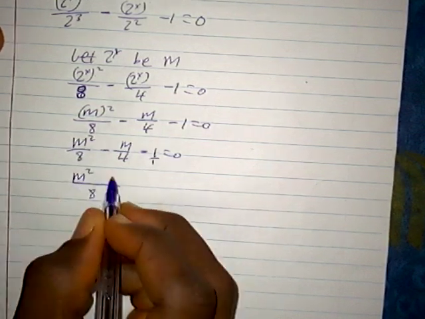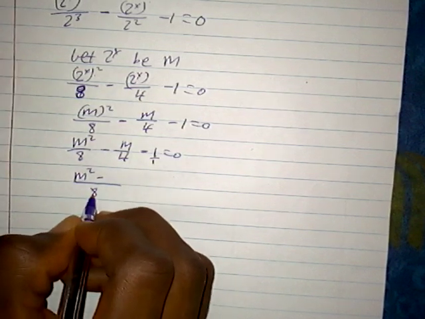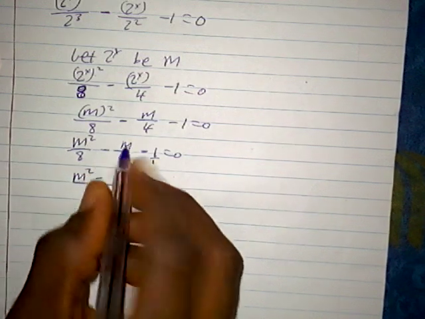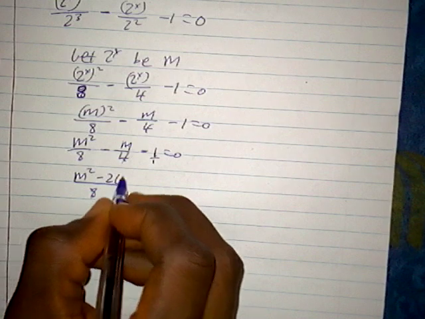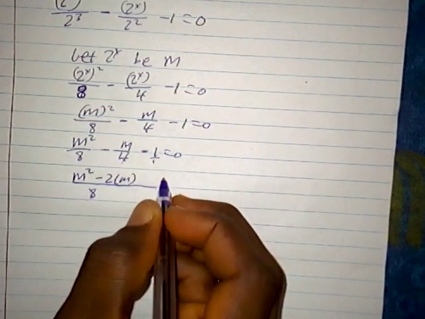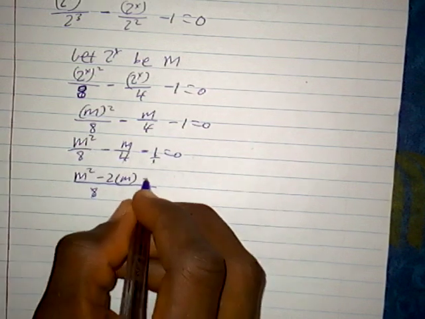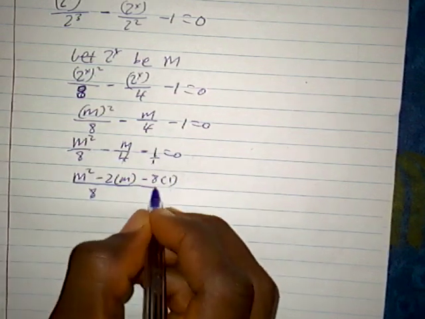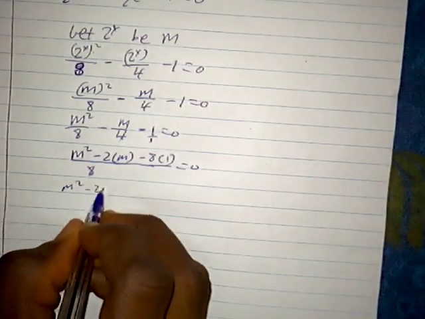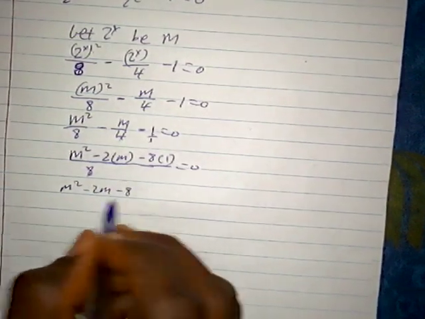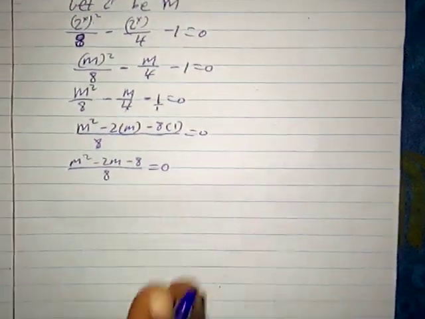So 8 into itself, 1 times. So we say m squared, right? Minus, 4 into 8 is 2 times. 2 times m, the numerator. 4 into 8, 2 times. What is the numerator? It is m. You put it in bracket, m. Right? 1 into 8 is how many? 8 times. Minus 8. What is the numerator? It is 1, equals 0. You see? So we say m squared minus 2m minus 8, all upon 8, equals what? 0. What is the next step?